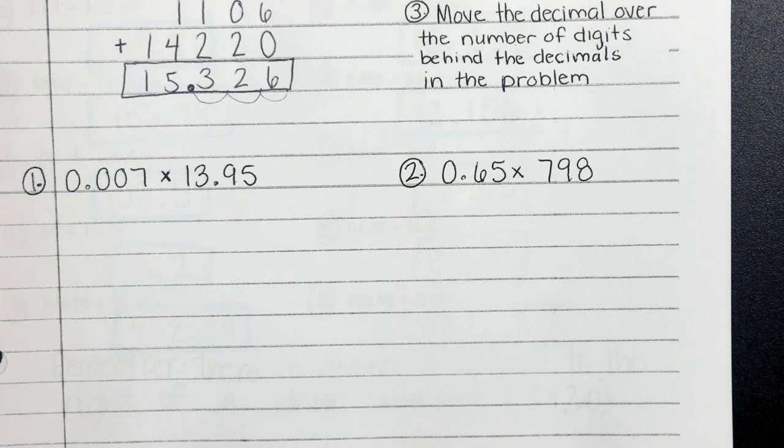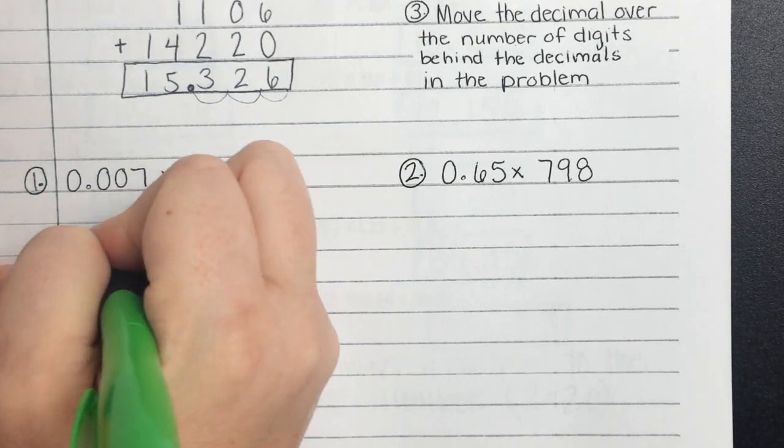Connor, what are you thinking? What would make this a little easier? Why would I want all those zeros with the 7 on the bottom? Perfect. 0 times anything is 0. So I have to multiply all those zeros. No, so I like what Connor said. We can put that one on the bottom because it's less to have to multiply.